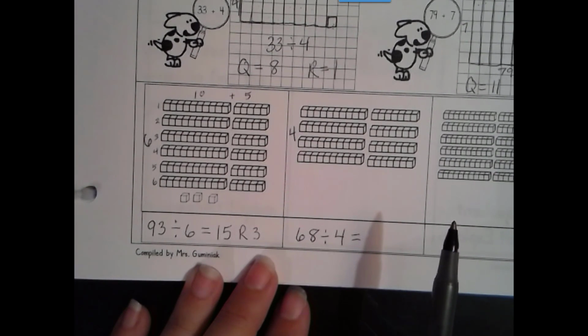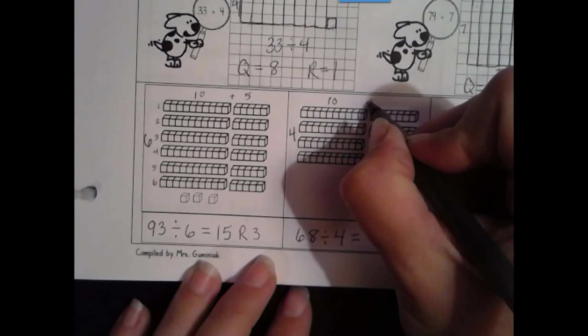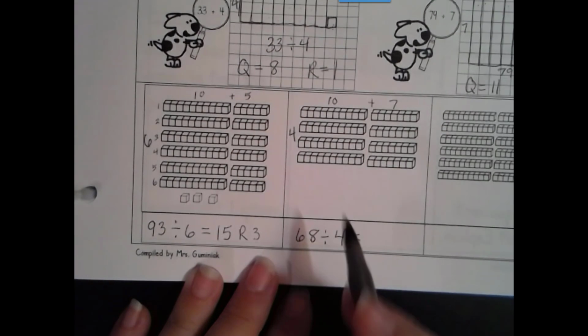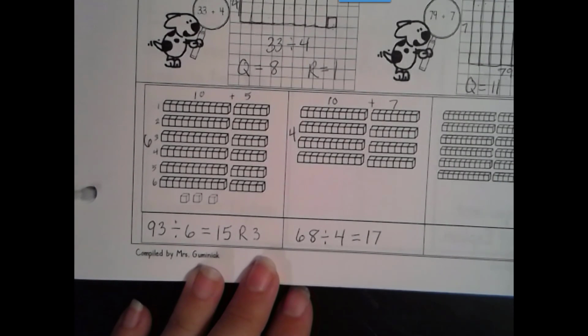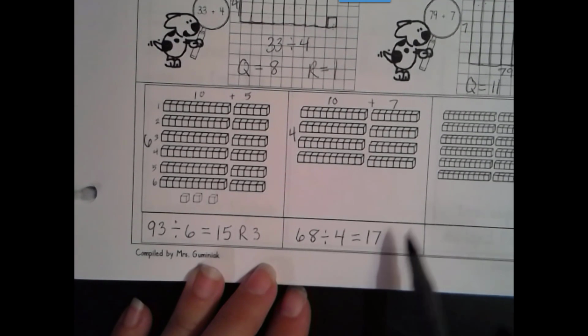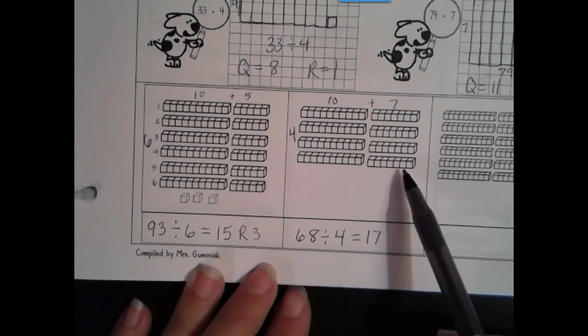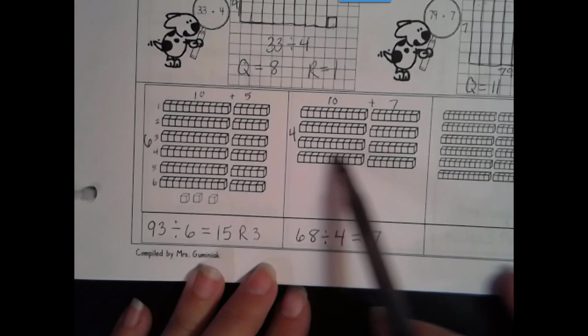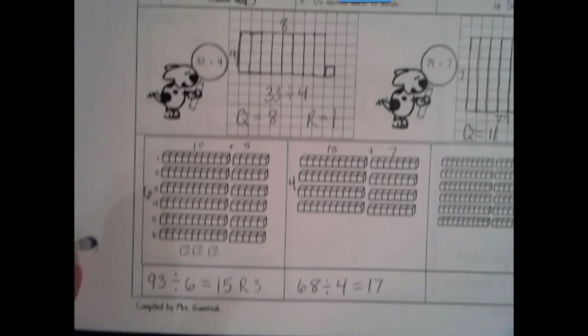And how many were in each group? Well, we have a 10 here, and we have a 7 here. So I have 17 in each. Was there a remainder? Any left over? Nope. So this equation is what represents this array. Total of 68 blocks. I have 4 groups, and there's 17 in each group. No remainder. So 4 is a factor of this number.